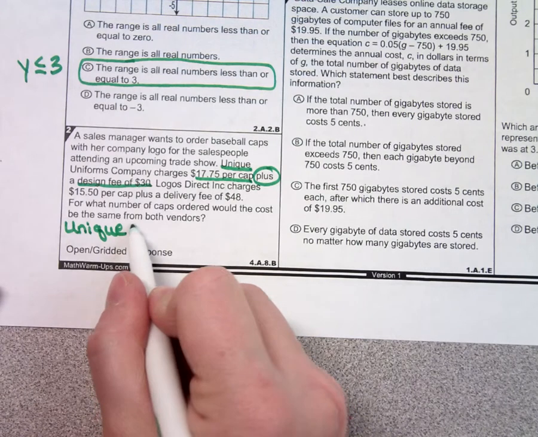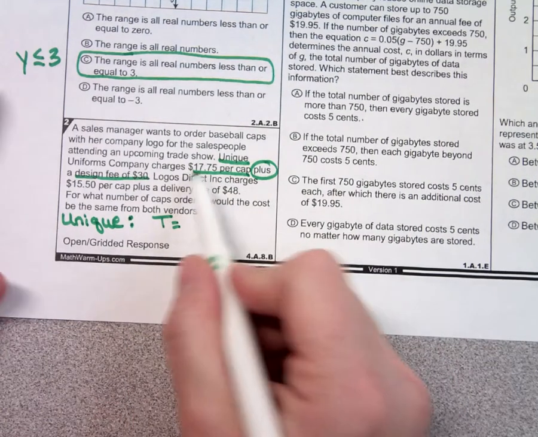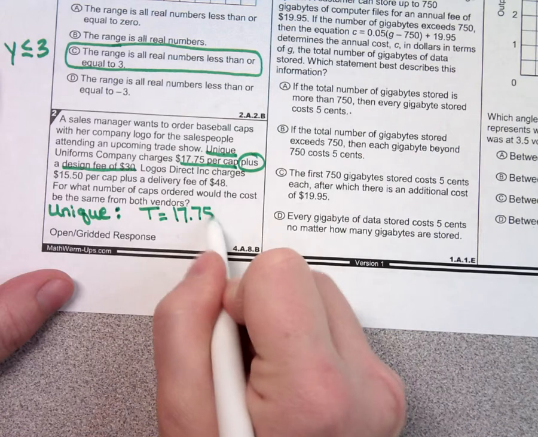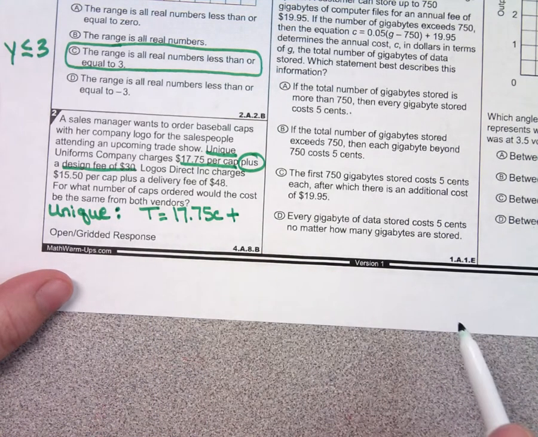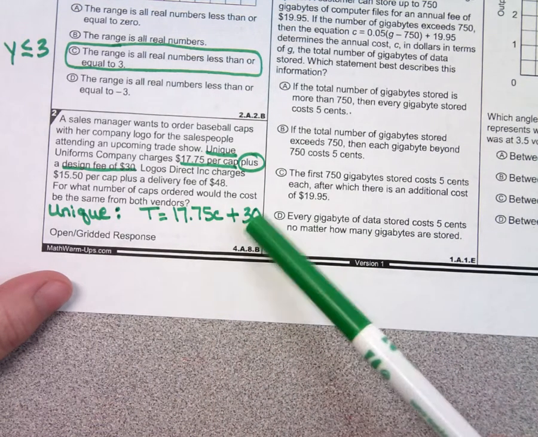Okay, so I'm going to write an equation, and I'm going to use T for the total amount they charge. They charge $17.75 per cap, so I'm going to write that 17.75C plus this design fee of $30. That's going to happen just one time. That's our initial value. That's our y-intercept.